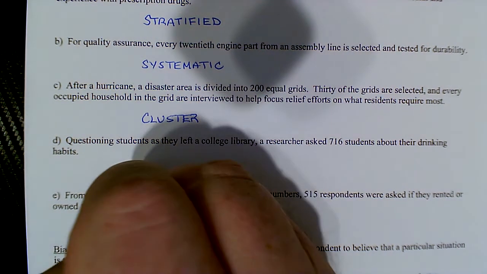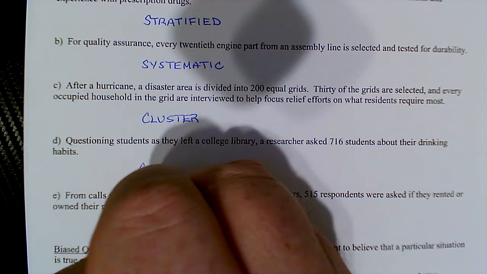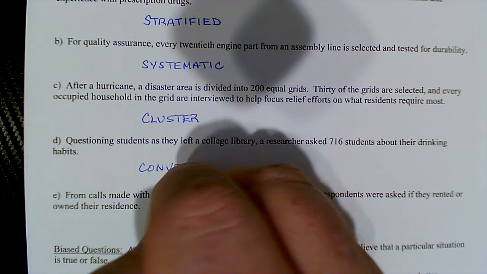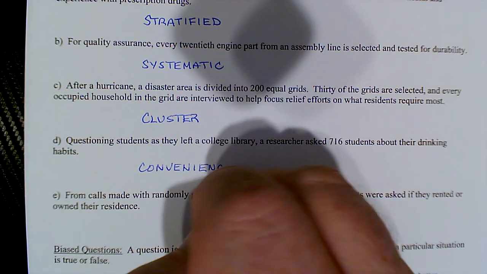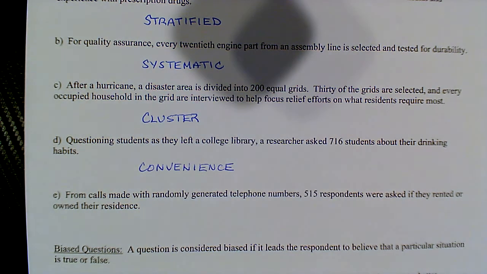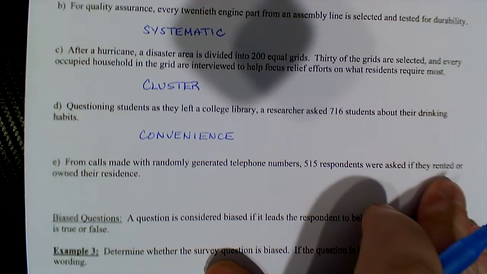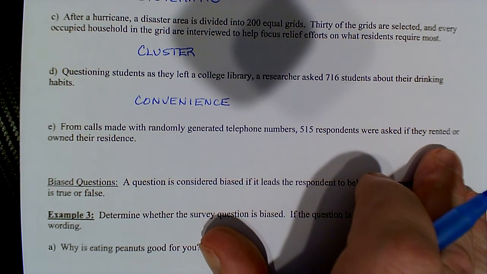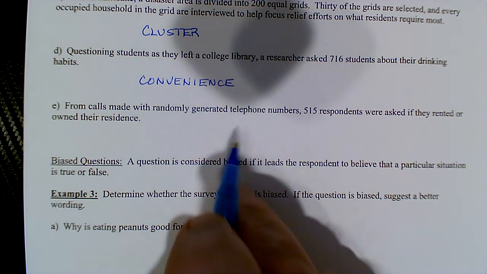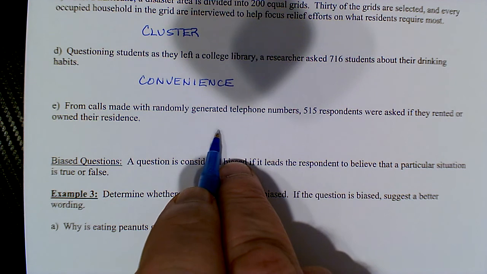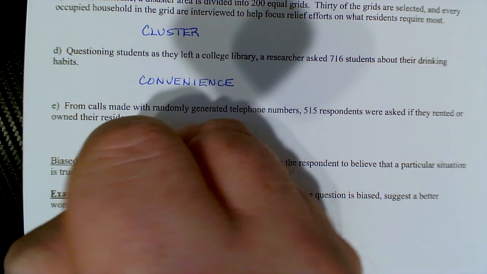This is convenience sampling, because we're just asking these college students. Probably get different responses if you ask the professors that were leaving about their drinking habits. And then finally a simple random sample.